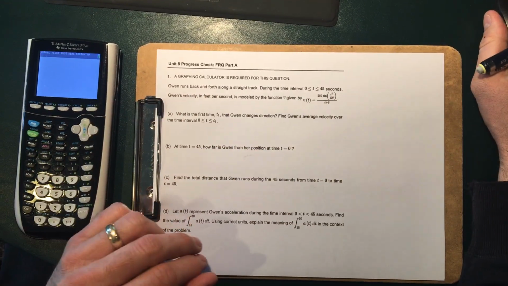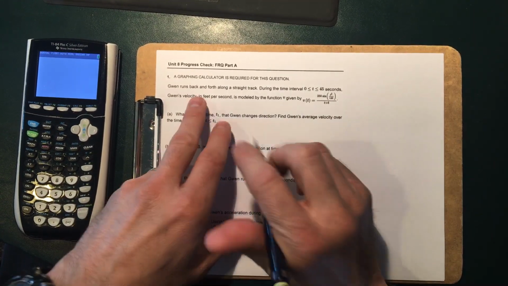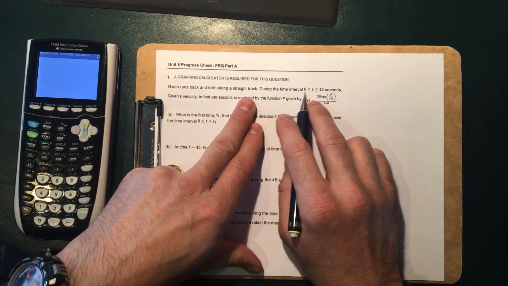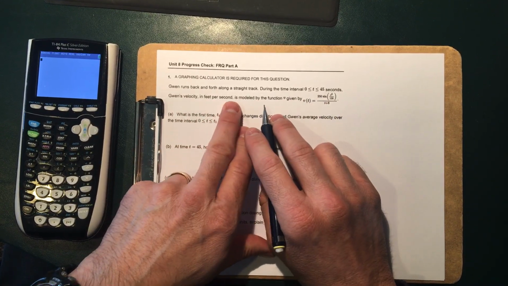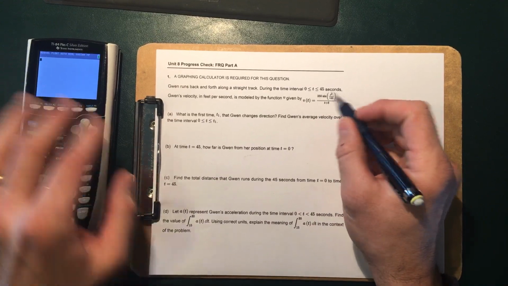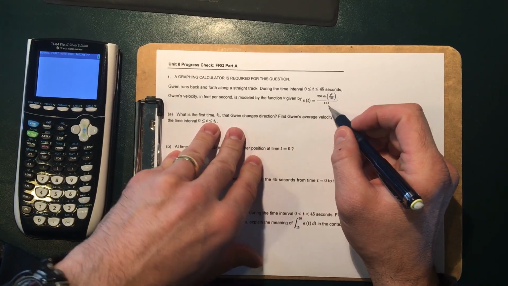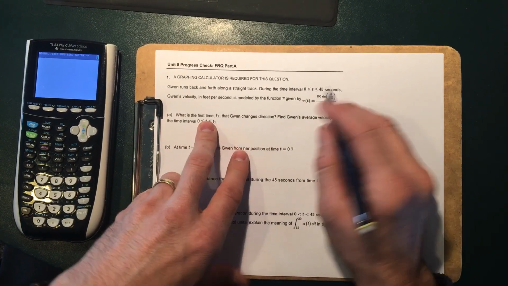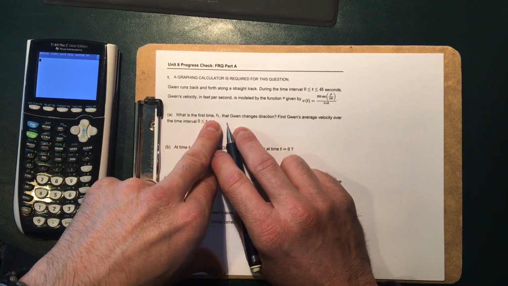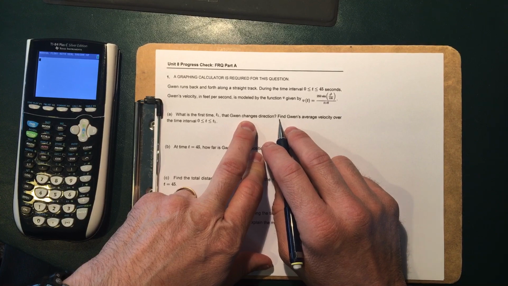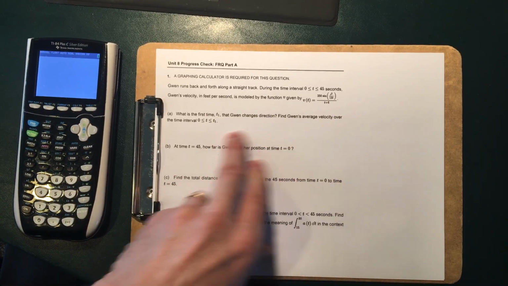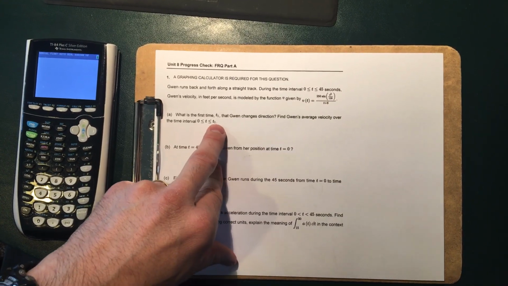And here we go. Gwen runs back and forth along a straight track during the time interval 0 to 45 seconds. Gwen's velocity in feet per second is modeled by that, 250 sine of t squared over 120, over t plus 6. All right, so let's see. What is the first time that Gwen changes direction? So we want to find Gwen's average velocity over the interval from 0 to that time.